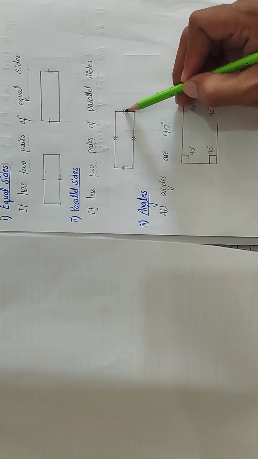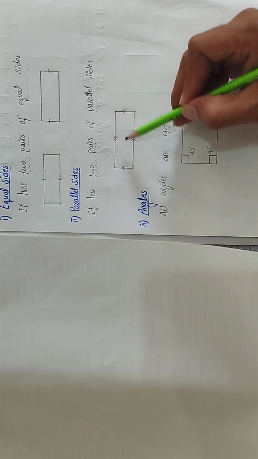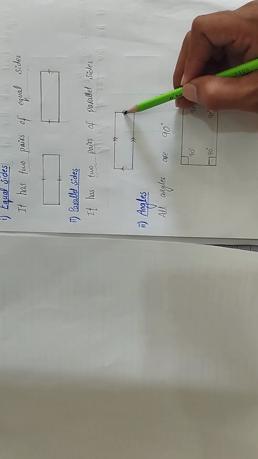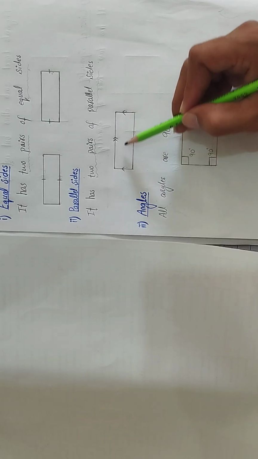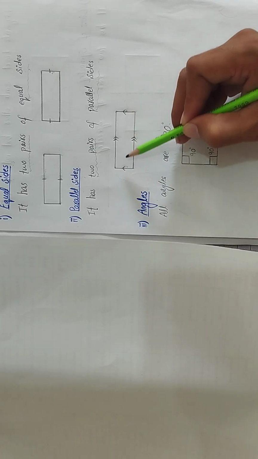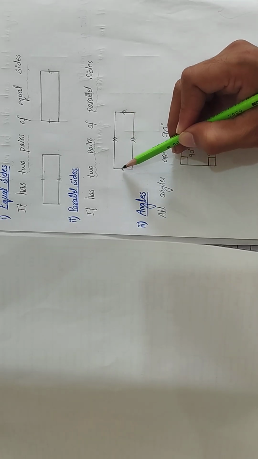This one is cutting these two sides, they are meeting at this point. These two, they are meeting at this point, but this one and this one, they are not meeting at any point. They are not cutting each other, they are not crossing each other. Therefore, this one is parallel to this side. These two sides are parallel. This one is one pair.